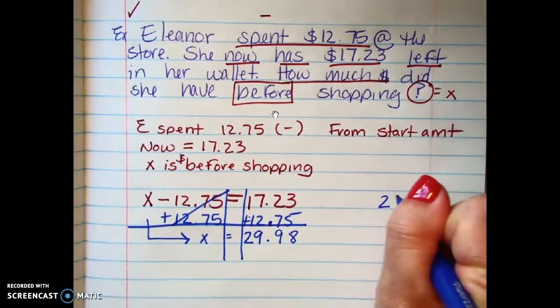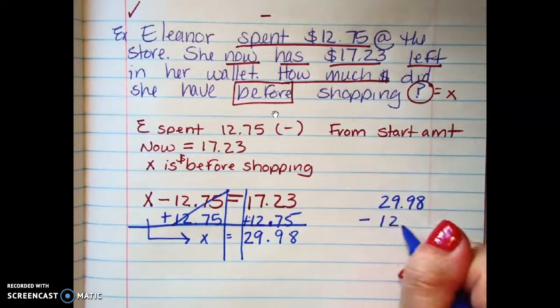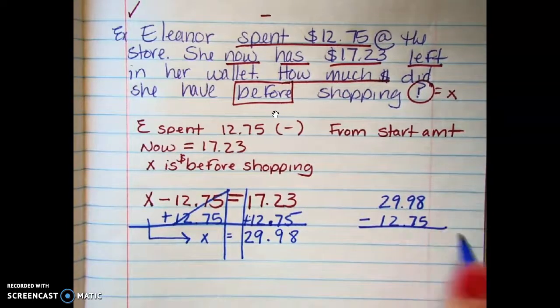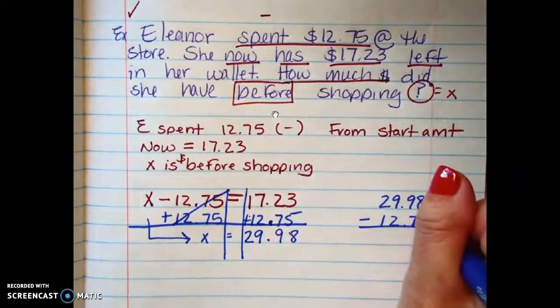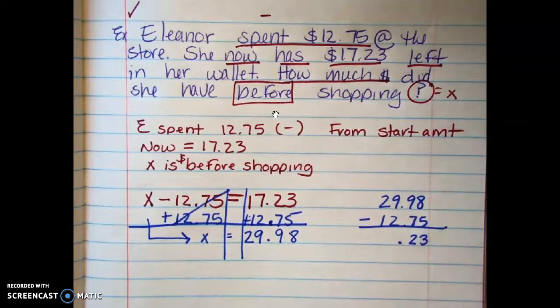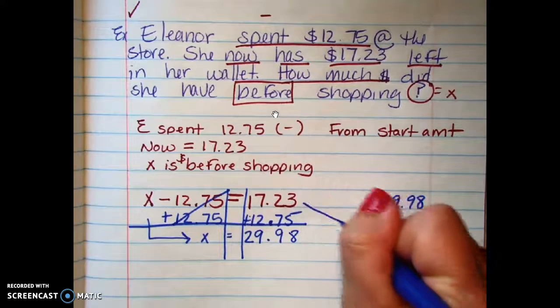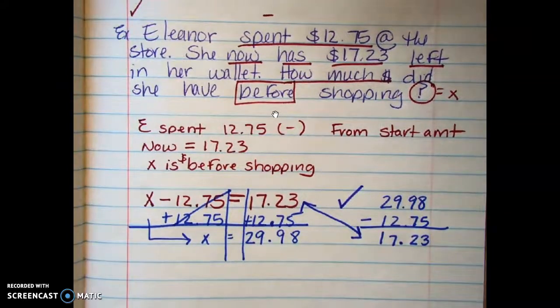So I'm going to say $29.98, and then I'm going to subtract $12.75. And I'm going to hope that I did this properly and end up with $17.23. 8 minus 5 is 3, 9 minus 7 is 2. Decimal point. 9 minus 2, 2 minus, hey! Check. And that's how we do it.